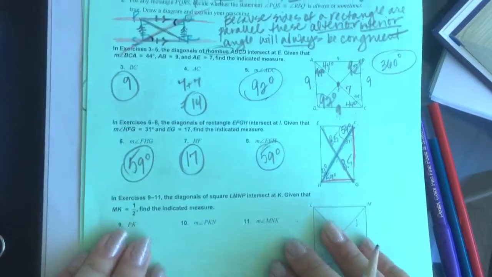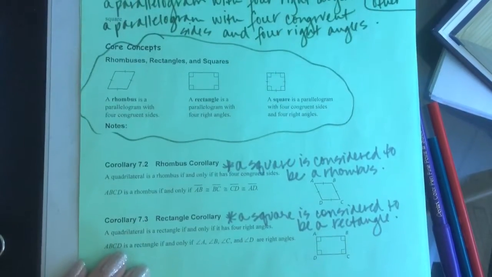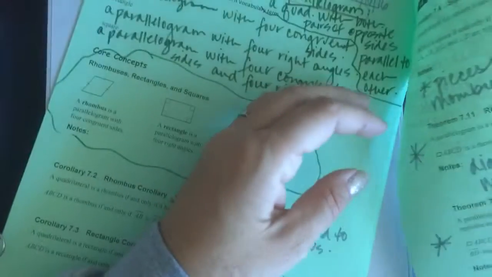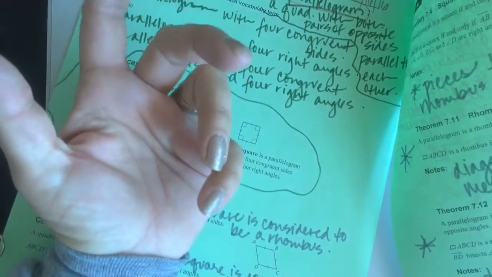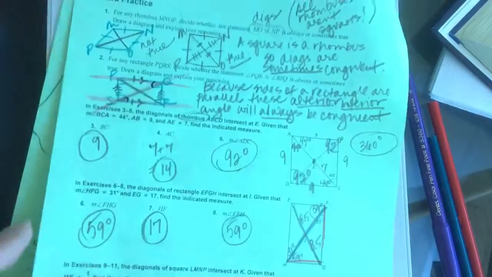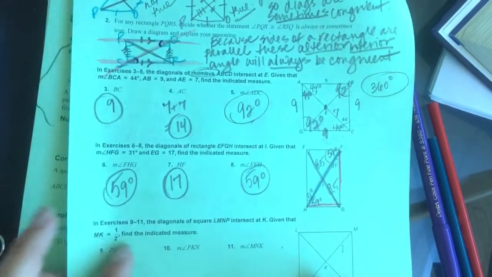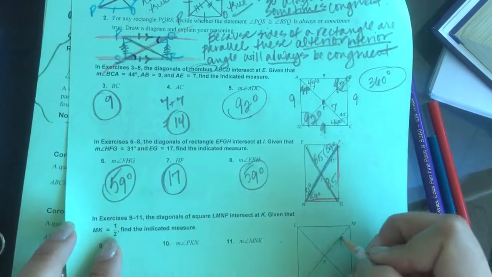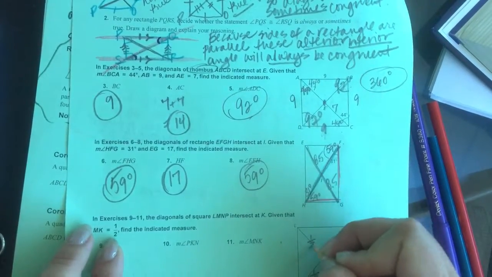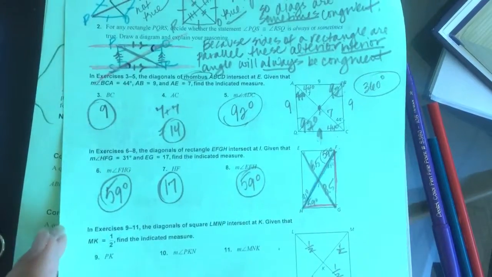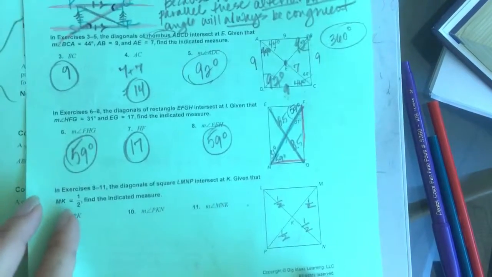All right, now, last but not least, diagonals of a square. We read something about diagonals of a square. Maybe not. Let's see. Diagonals are congruent in a rectangle, and a square is a rectangle. Diagonals of the square intersect at K. Diagonals in a rectangle are congruent. If that one's a half, that one's a half, that one's a half, that one's a half. There you go.